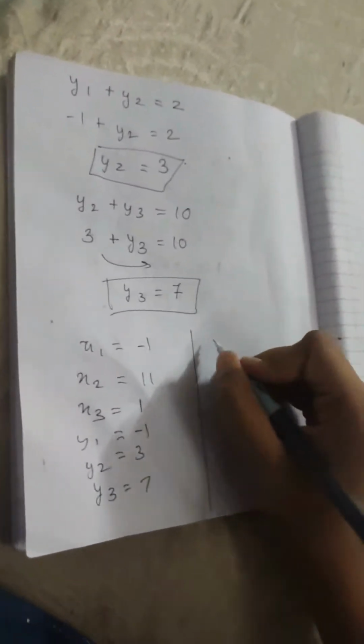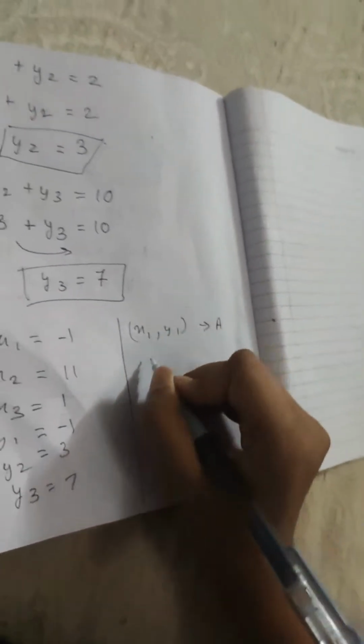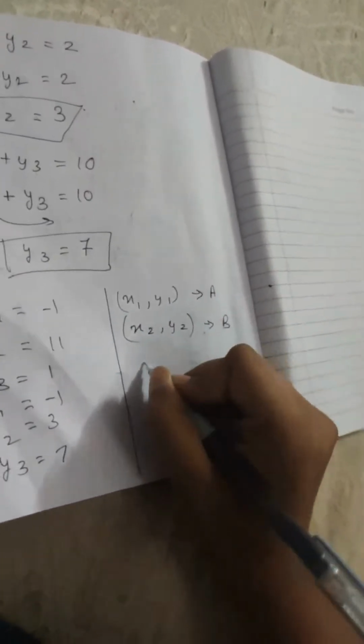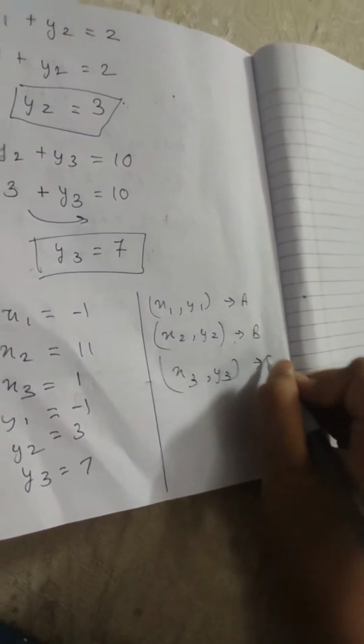Now we will find the value x1, y1, which was of A, x2, y2, which was of B, x3, y3, which was of C.